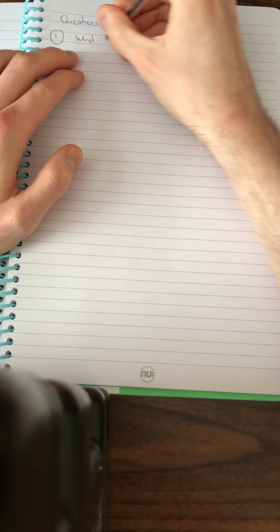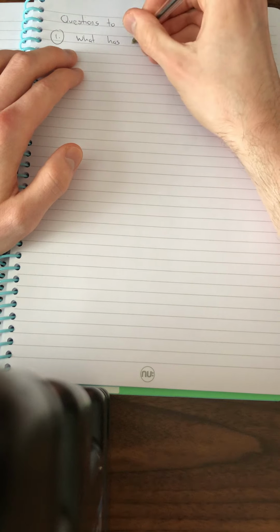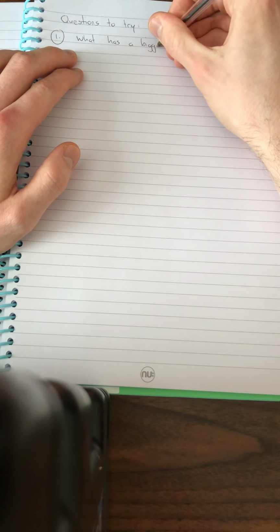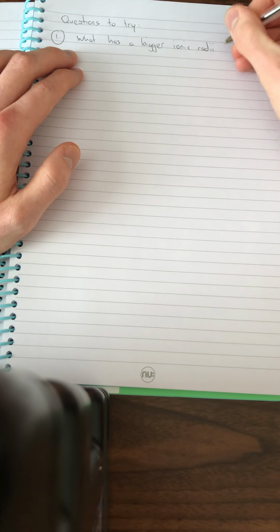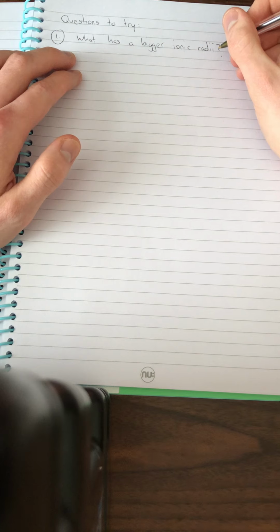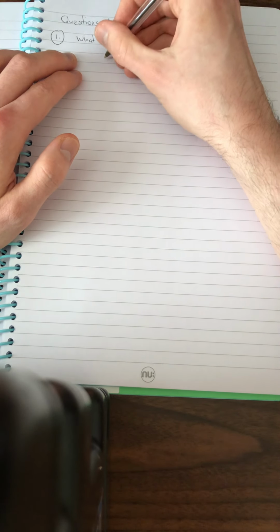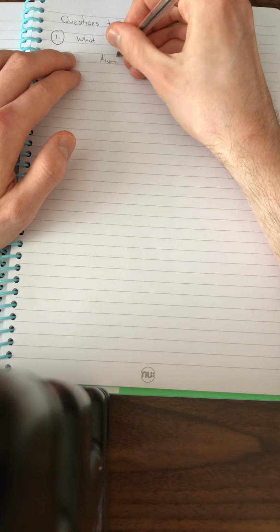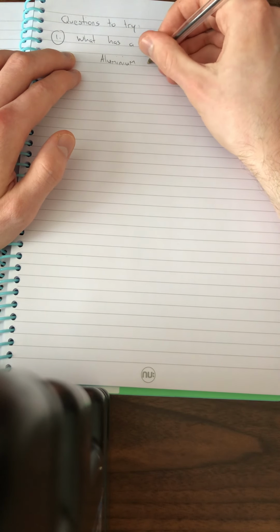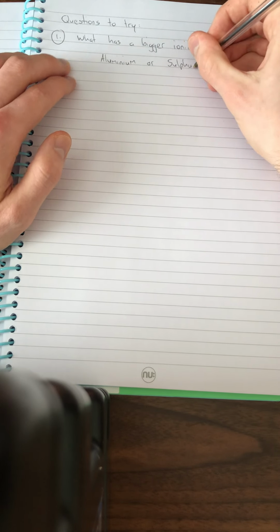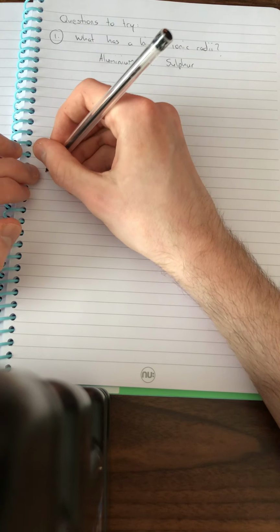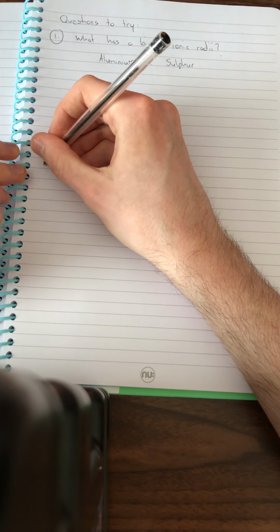What has a bigger ionic radii? Okay, and let me choose a good one. Aluminium or sulfur. Okay, I'll leave a wee gap so I can put my answers in.